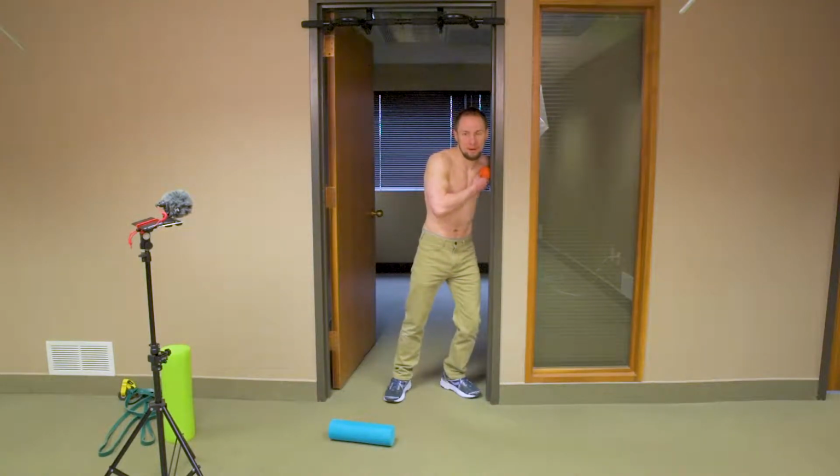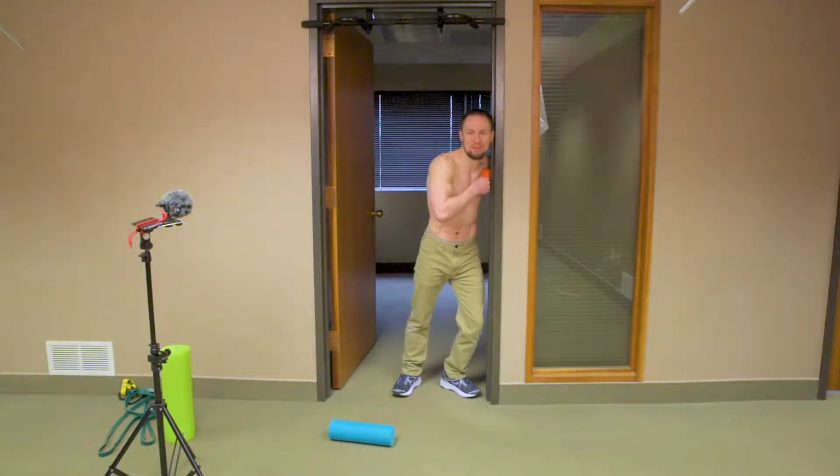As I press in. And once again, I want to spend a couple minutes doing this, because the more loose that this is, the better off our corrective exercise is going to be when we go to do that.